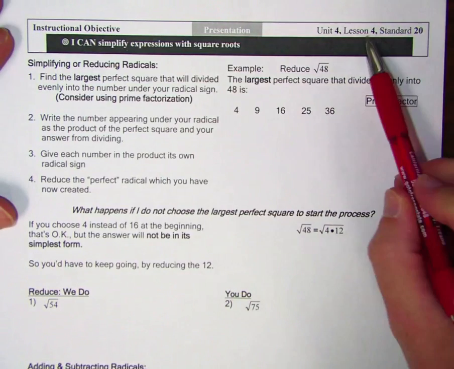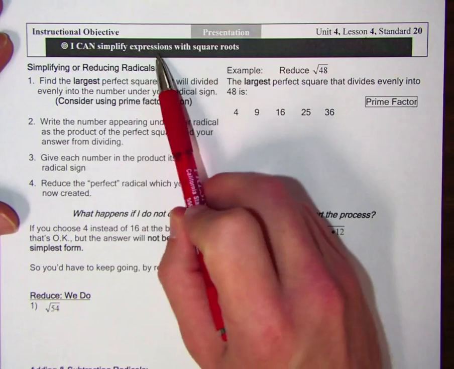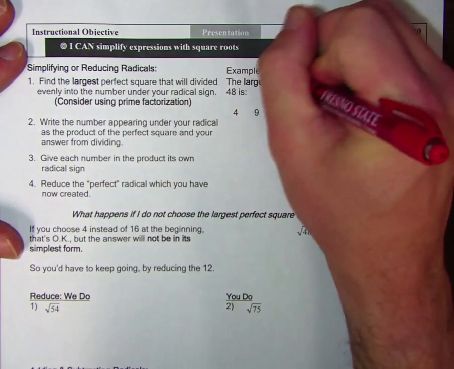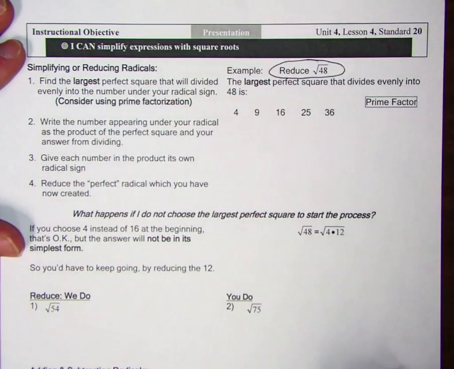Geometry, Unit 4, Lesson 4. I can simplify expressions with square roots. Okay, so if this is our example here, I want you to reduce or simplify the square root of 48.